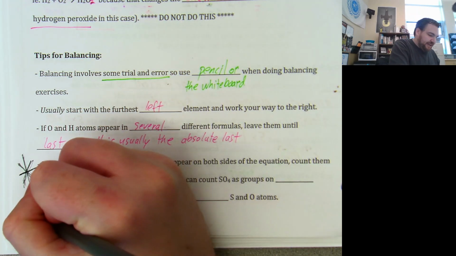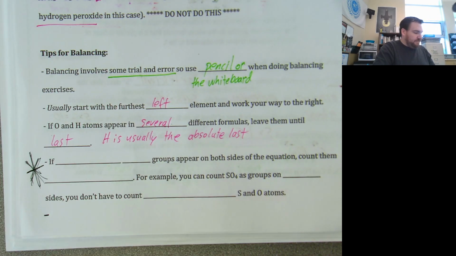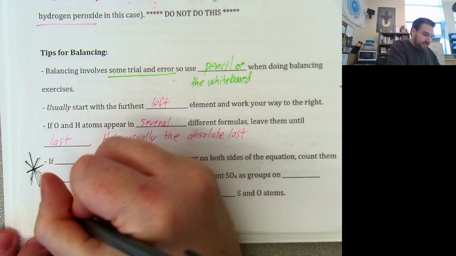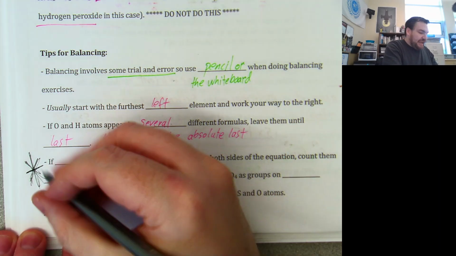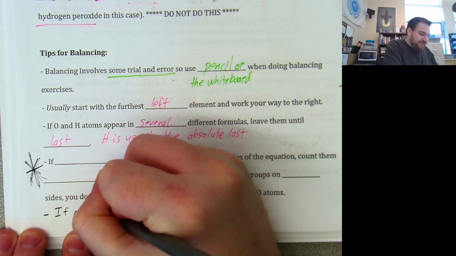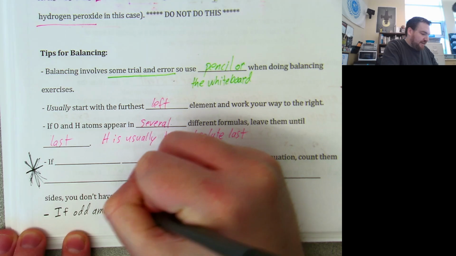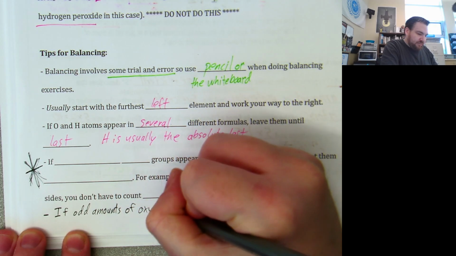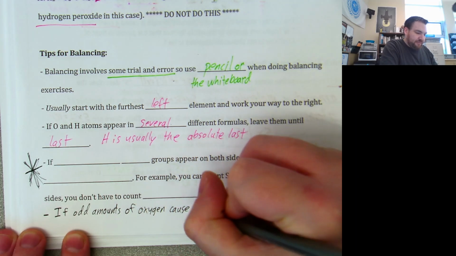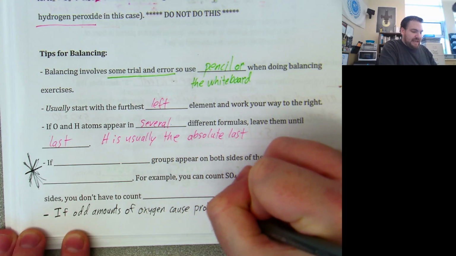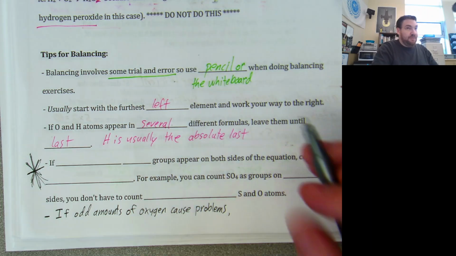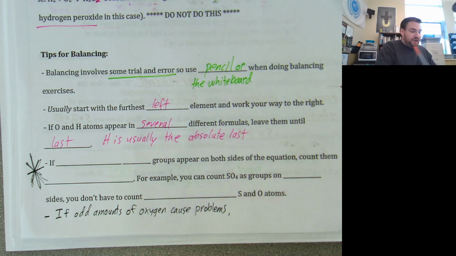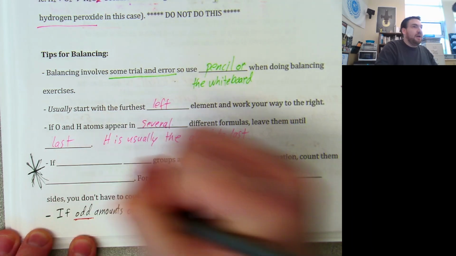I'm going to add another tip down here at the bottom. It's not going to make a lot of sense right now, but I'll give a bunch of examples and I'll show you what I mean. If odd amounts of oxygen cause problems, and I will show you what I mean by this statement. If you have odd amounts of oxygen and they're causing you problems, the reason that they're causing you problems is the oddness of it all.